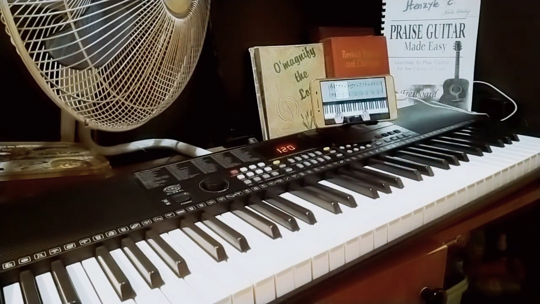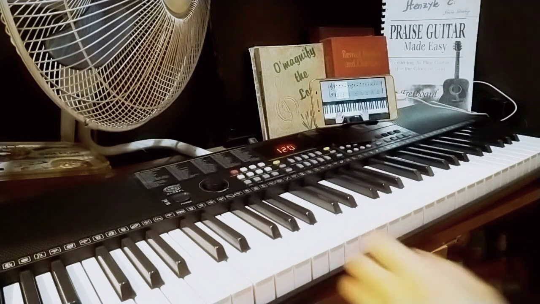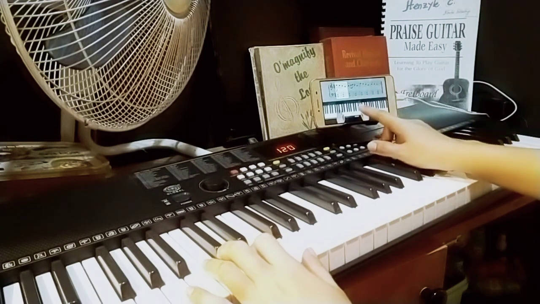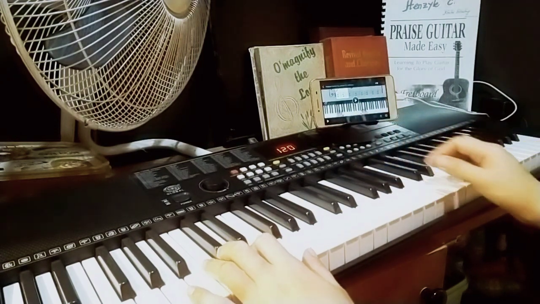Start just with measure 1. 1, 2, 3, 4. In fact, let's try that right now. Can you play?